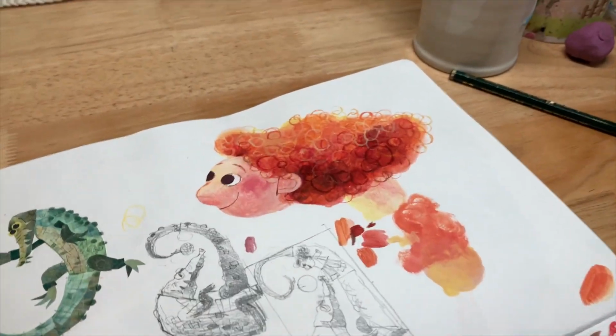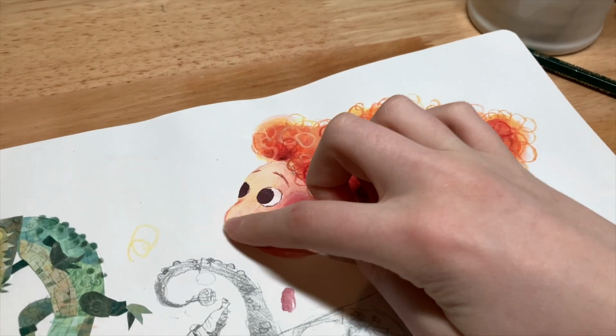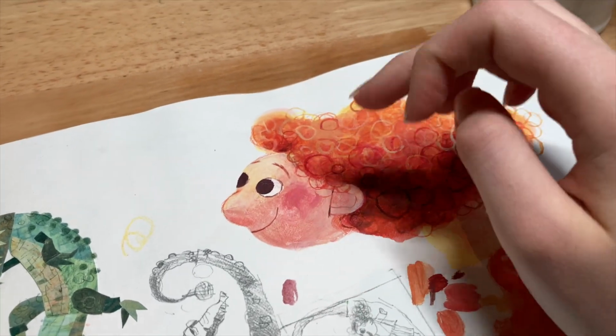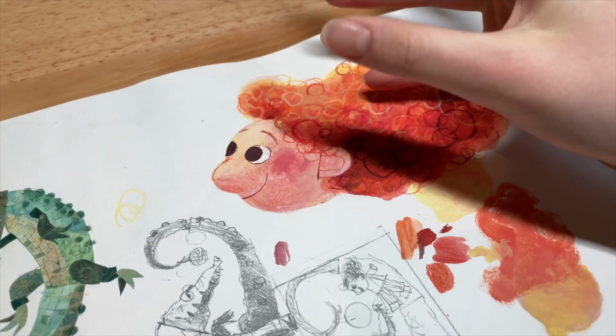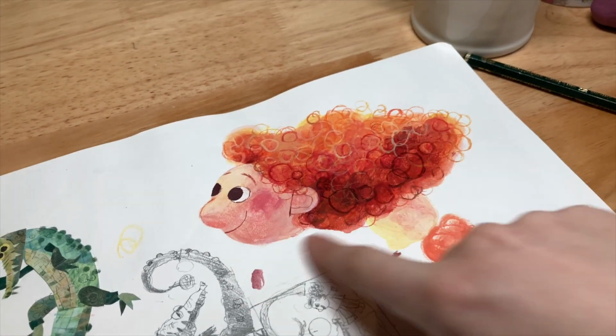I mean, you might not be able to tell the difference, but I think this is a nicer shaped head, and I prefer her face. I think this eye might be a little bit too high up, but I can easily fix that on Photoshop. So this is my favourite face.